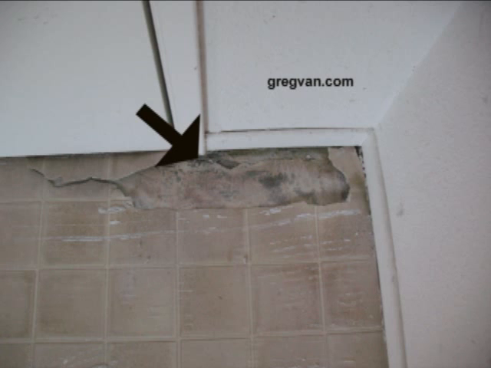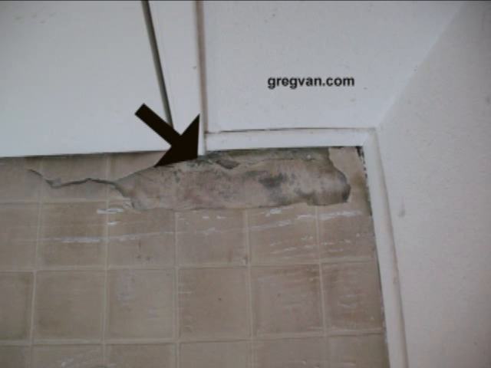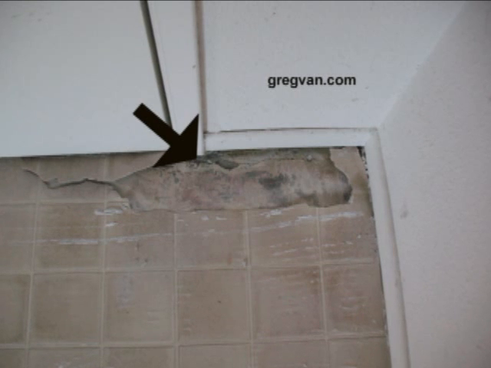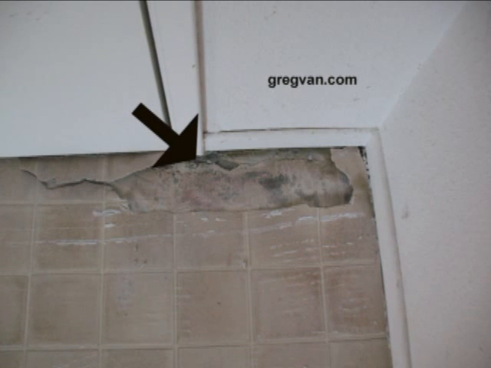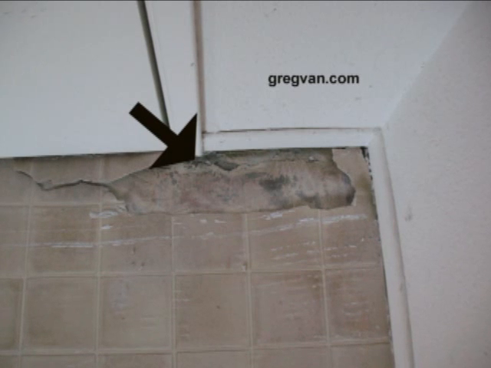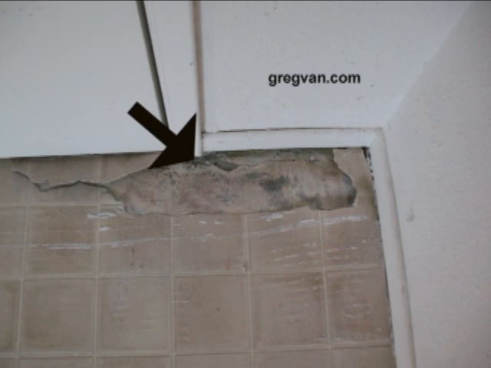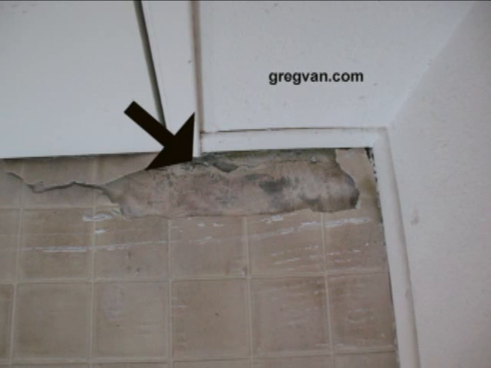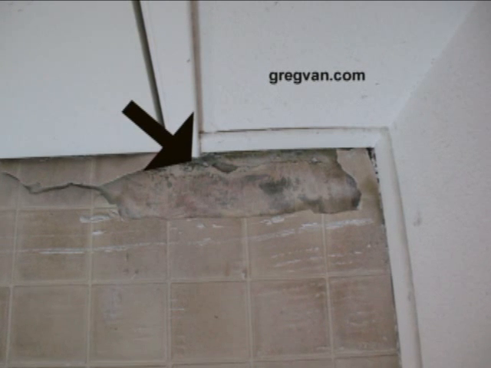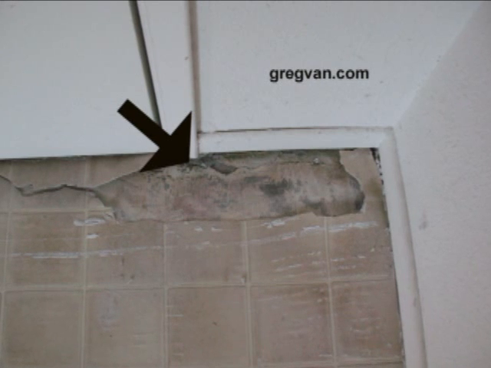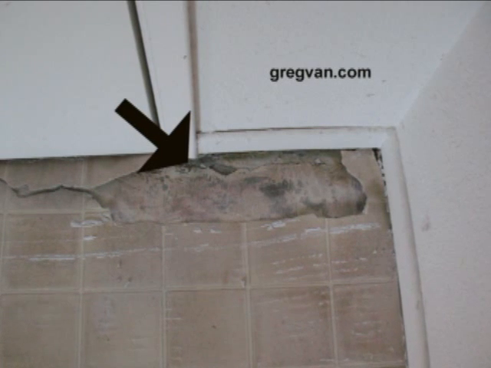So someone added on to the back of the house, and when they poured their concrete slab, they got a crack in between the existing foundation and the room addition, and that's common. It's common to get a crack there, and it is also common to have moisture actually leak into this crack, creating problems for the flooring.